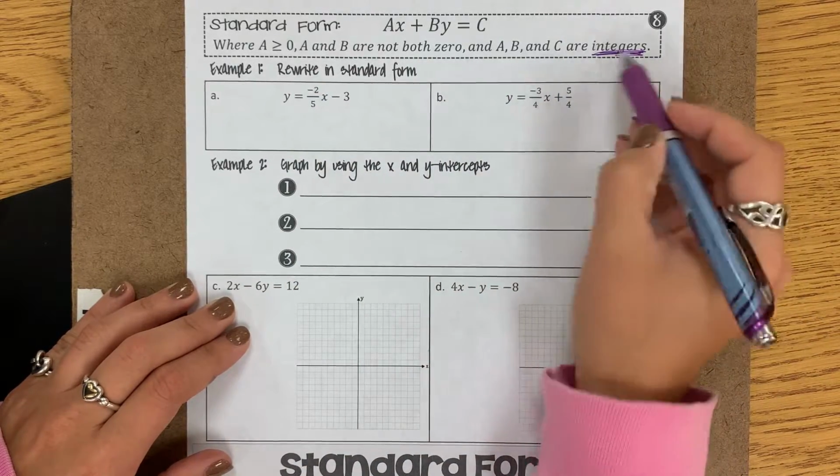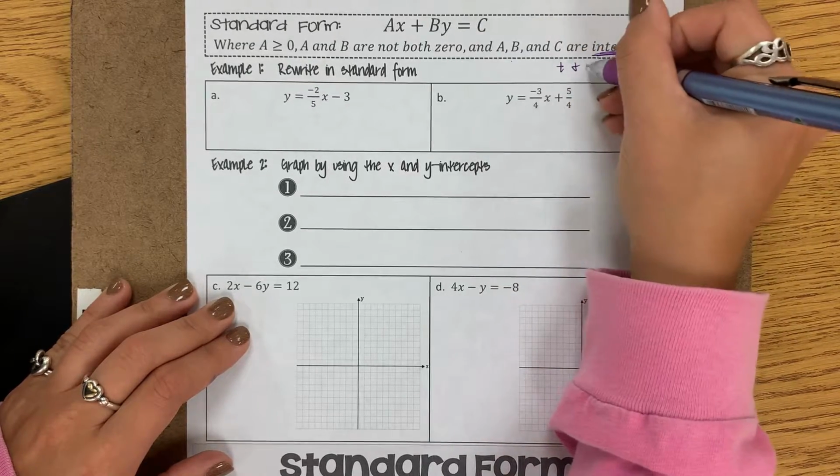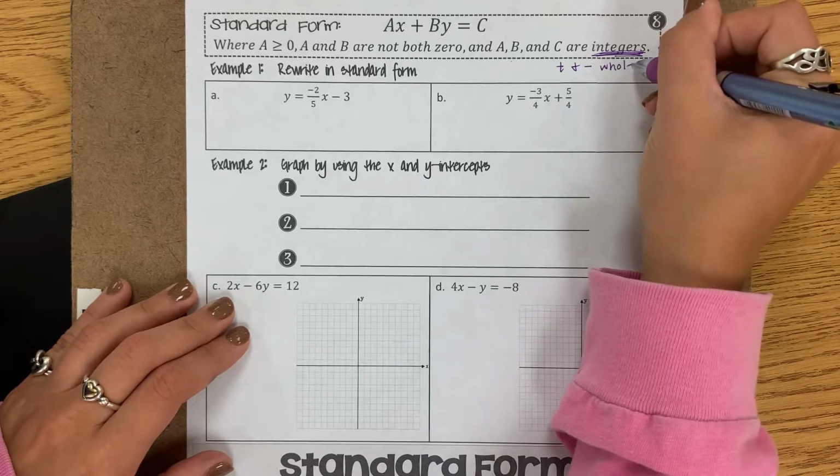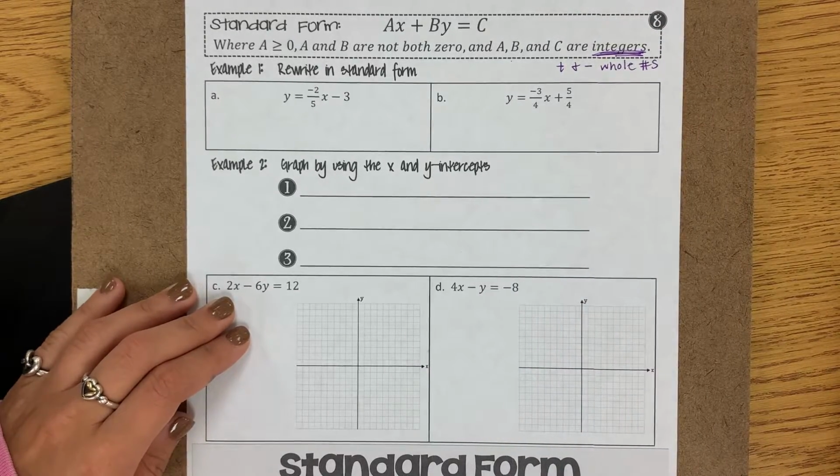This is the big part. A, B, and C have to be integers. Integers are positive and negative whole numbers. Do not forget that. We have to have whole numbers, no fractions, no decimals.